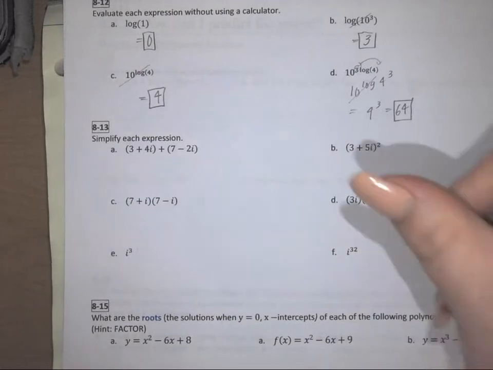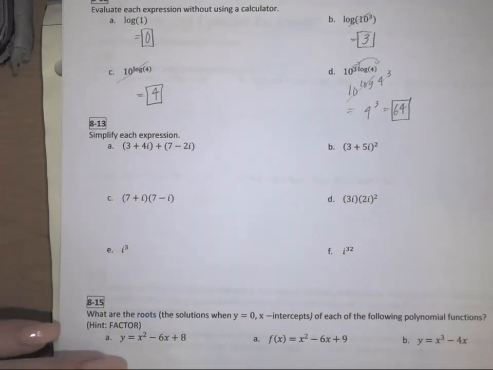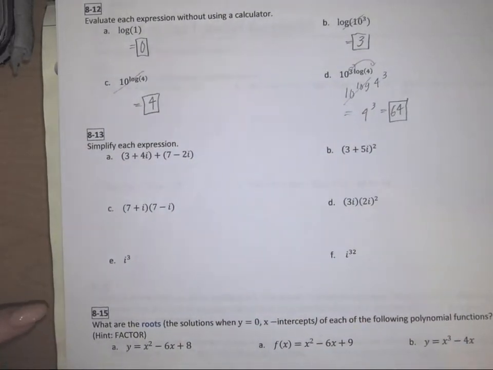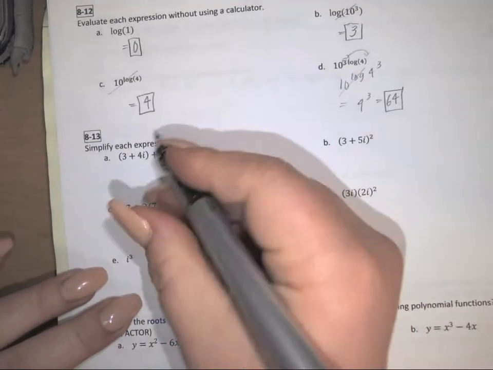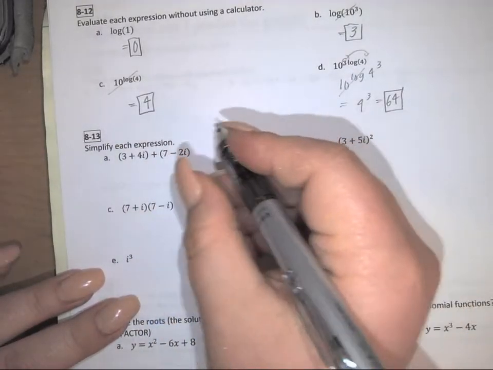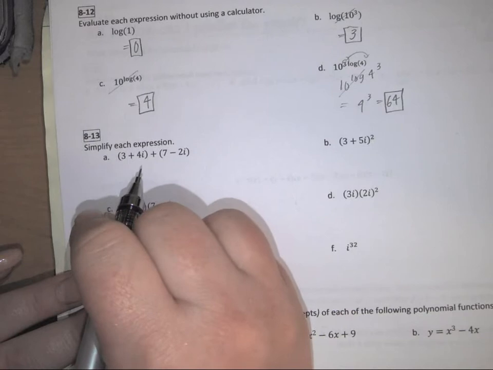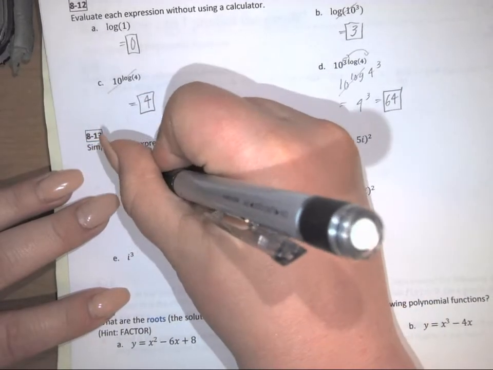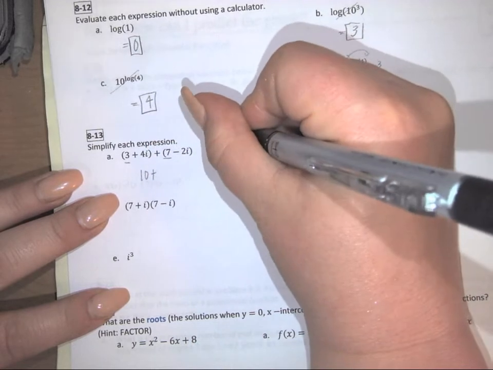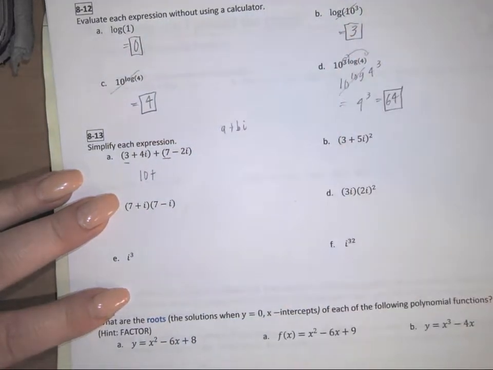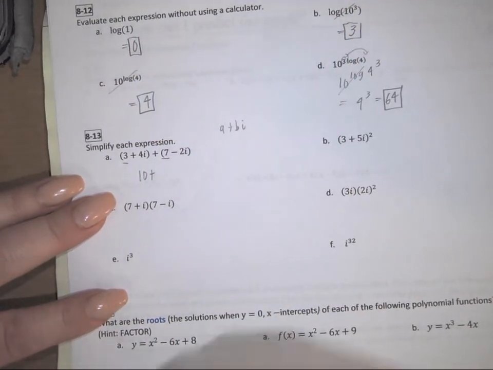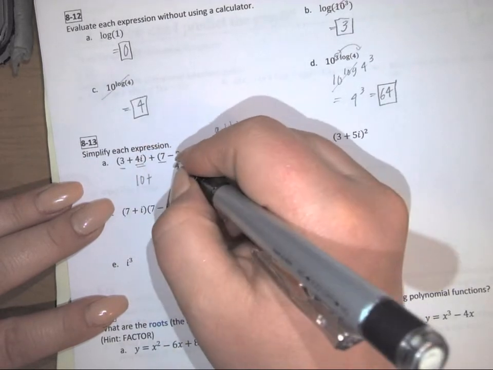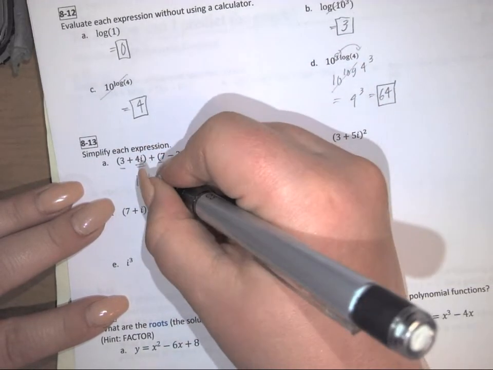I put this problem in your homework because we're going to be doing some imaginary numbers this chapter. So simplify expressions. Remember, for these ones, you just add the like terms. So like 3 and 7 becomes 10. Remember, you always want to put it in the standard complex form, a plus bi. And then these are like terms. So 4i minus 2i is 2i.